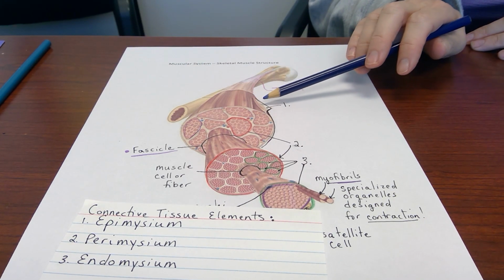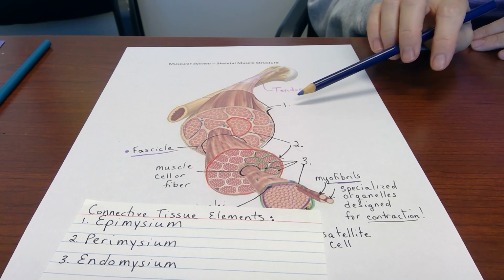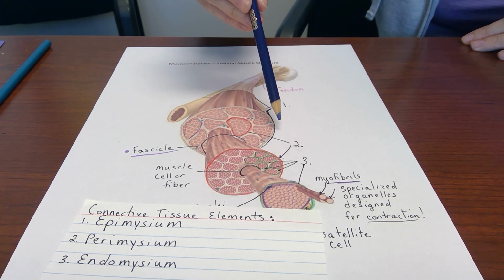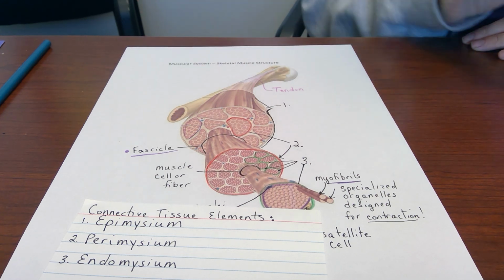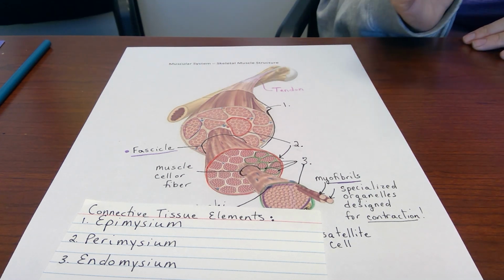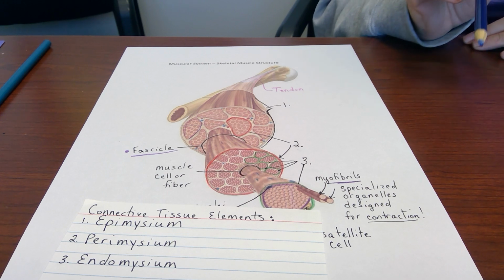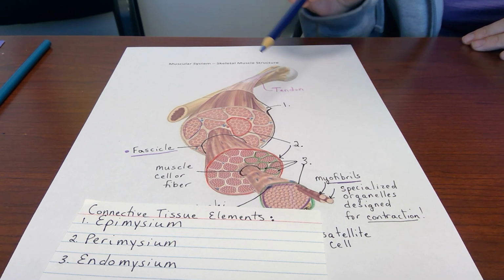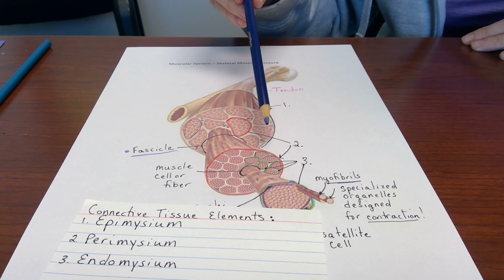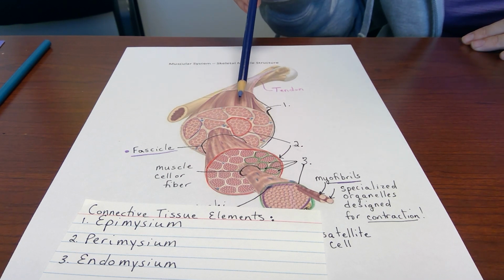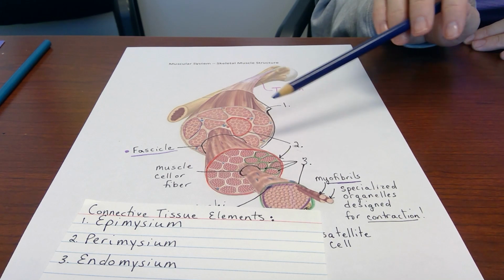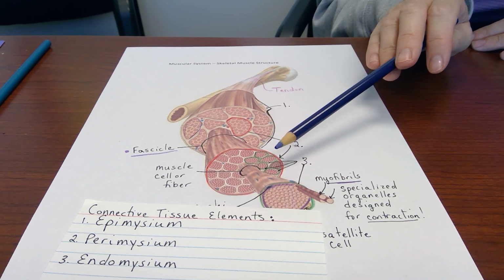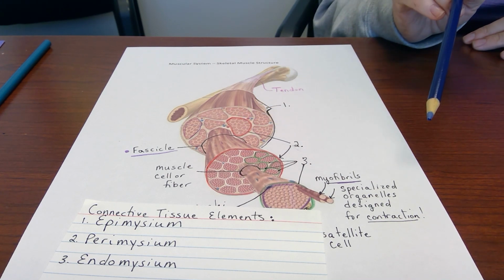They've kind of peeled it back in your picture. But that epimysium goes all the way around that entire muscle. So epi means above, so it's the outermost layer. And again, it is the connective tissue that encloses the entire muscle. Okay, then you have number 2, the connective tissue element that's in the middle, if you will, called the perimysium.